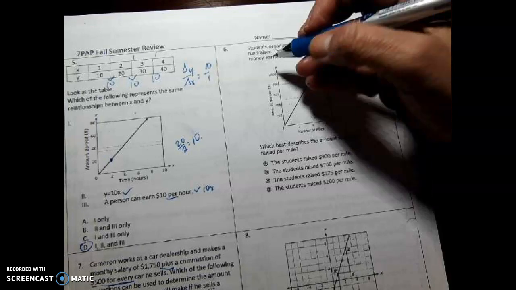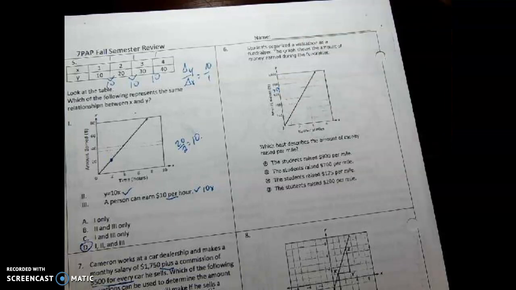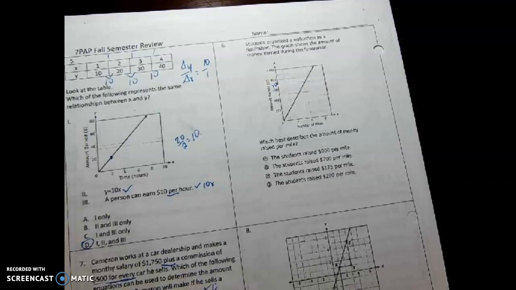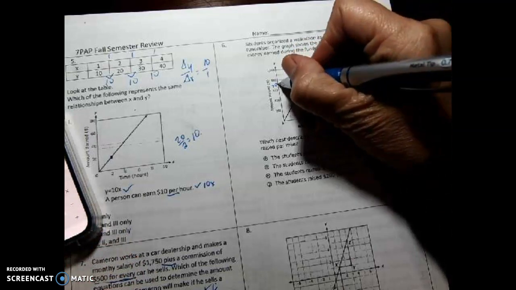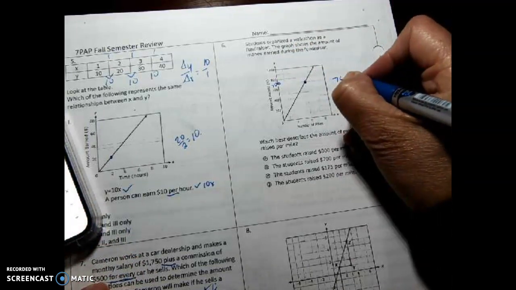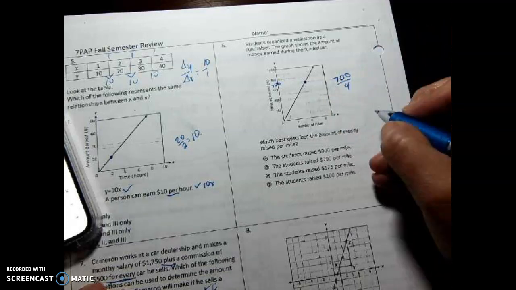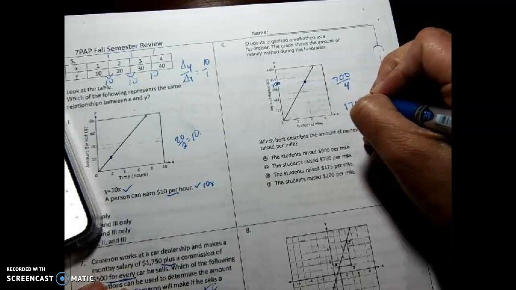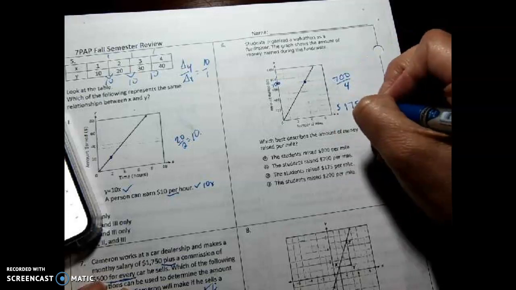Let's see, this is 700 divided by 4. I know the picture is not good. This is 700, and 700 crosses exactly at the 4, so I'm going to go 700 divided by 4, and that equals 175 per mile.